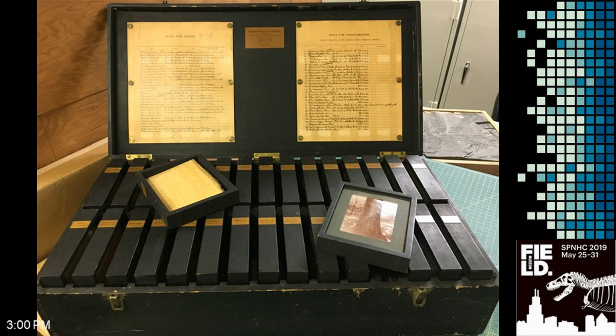The Chicago Academy of Sciences, our scientific collections, has a number of your standard ornithological kinds of collections that you would expect from somebody who studies birds. Field notes, bird study skins, nests and eggs. But then we also have this beautiful tree identification guide.